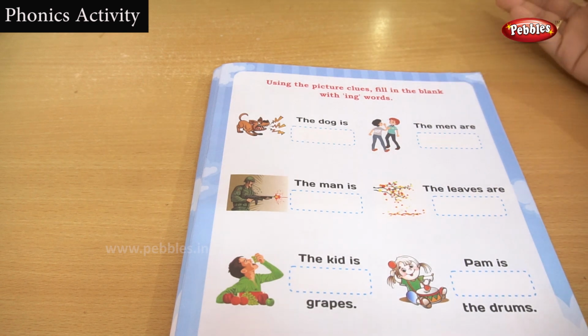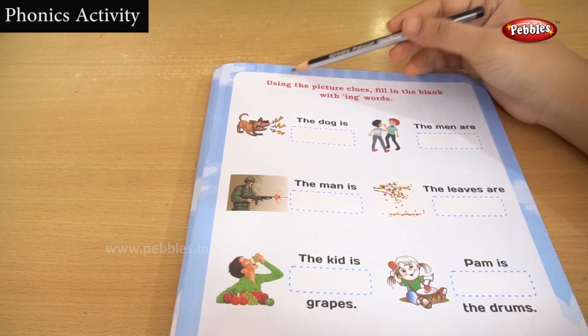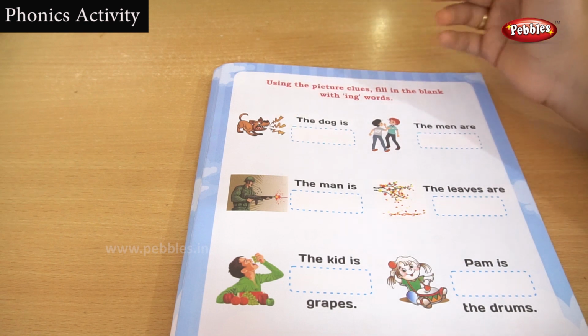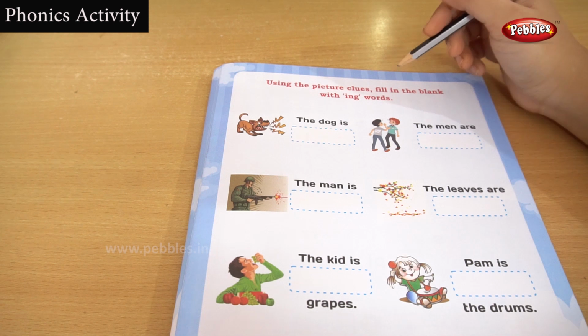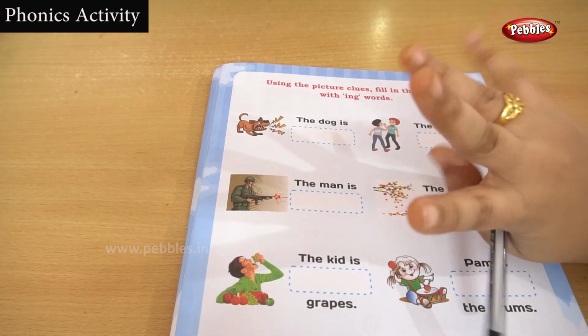Let's do the next exercise, children. Read the heading carefully. Using the picture clues. We want to see the picture and identify some clues from the picture, then fill in the blank with the ing word. Okay, children. First step. This is a 3-step process.